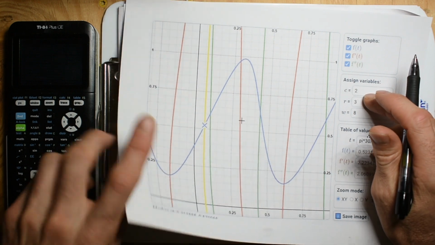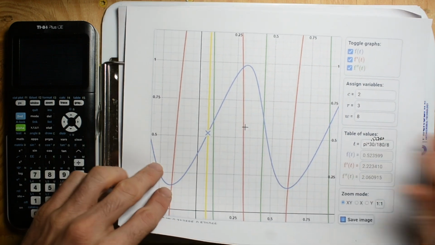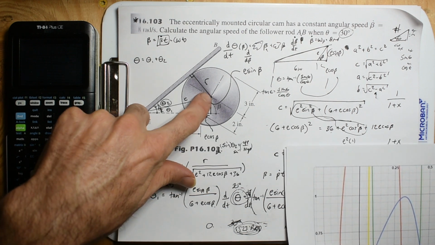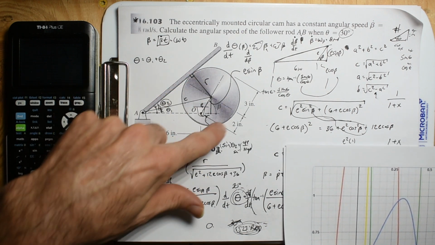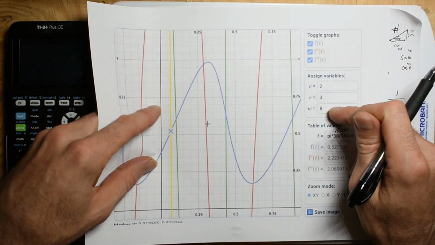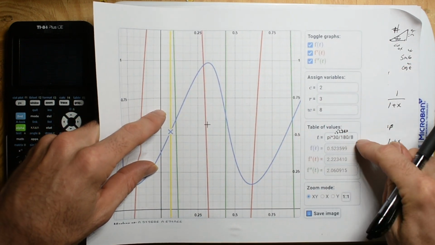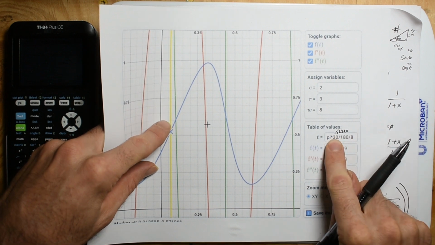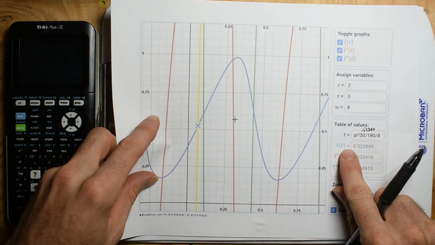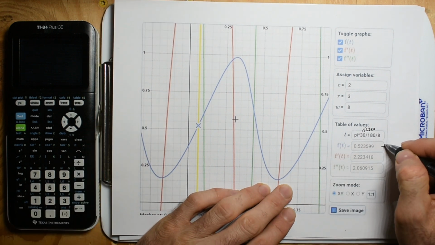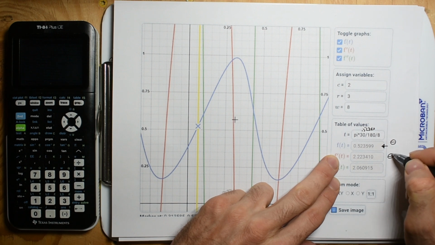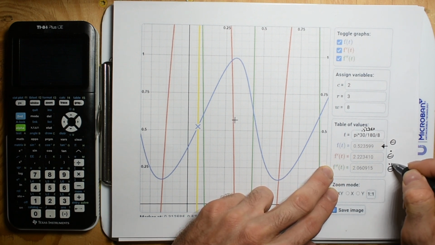We have the eccentricity. That's going to be 2 inches. So eccentricity is this distance from the center of the circle to the pivot point. That's 2 inches. Our radius is 3 inches. So 2, 3. Our angular speed is 8 radians per second. Here's the time when theta is 30. And hell yeah. So now this is going to give us theta, this is going to give us theta dot, and this is going to give us theta dot dot.